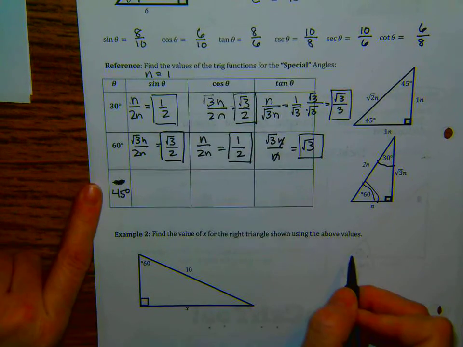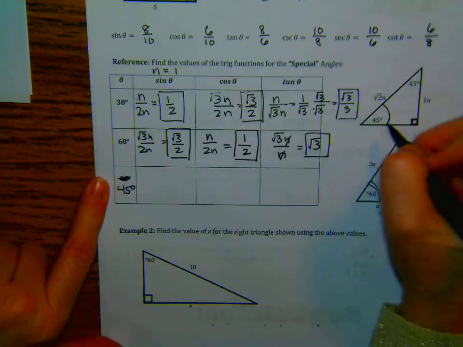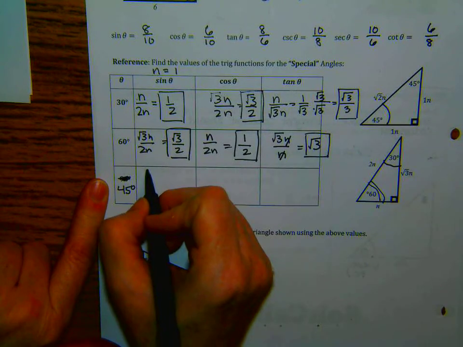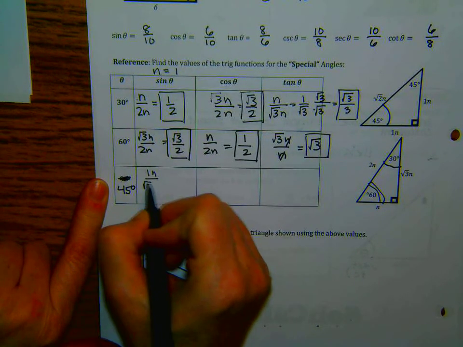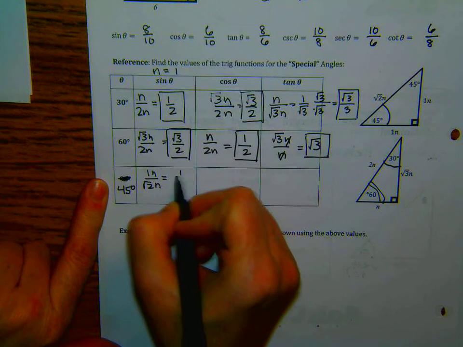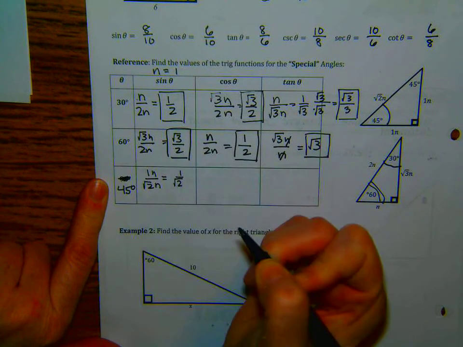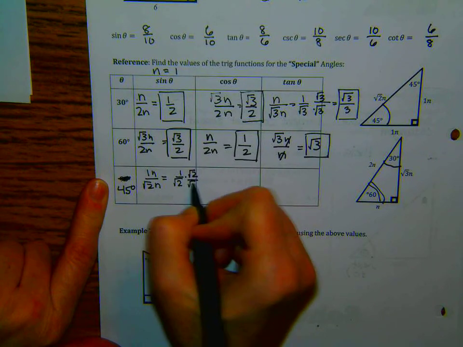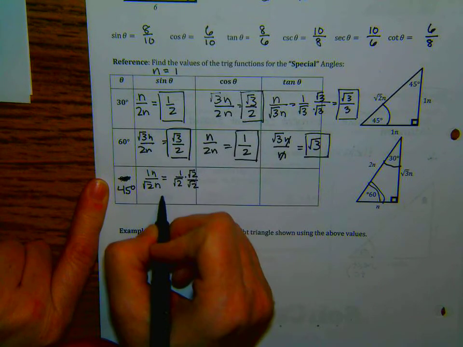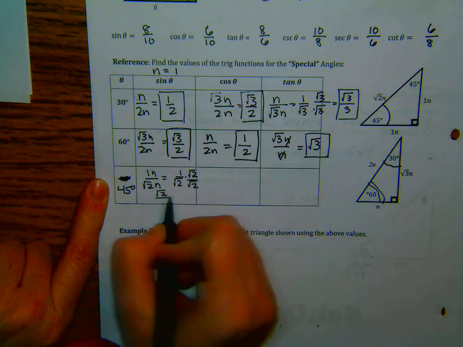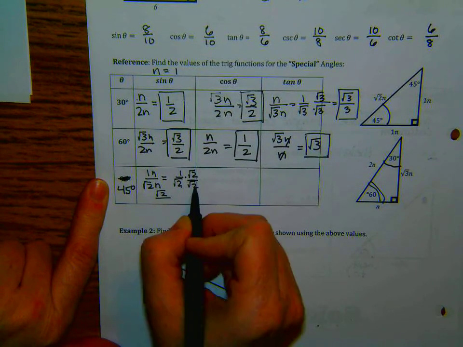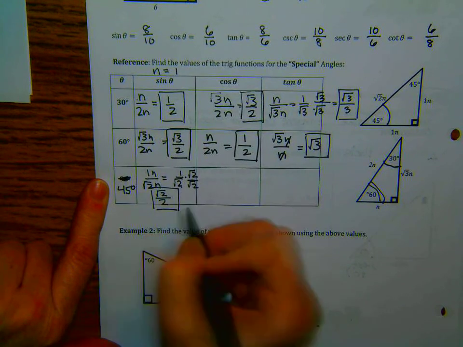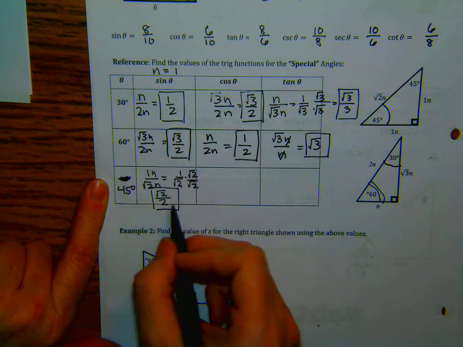Okay, let's look at 45-degree angles. So we have opposite over adjacent, 1n over radical 2n, which equals 1 over radical 2. Now I can't have that radical on the bottom, so I rationalize it. We know how to do that. 1 times radical 2 is radical 2. Radical 2 times radical 2 is the square root of 4. The square root of 4 is 2. So the sine of 45 is radical 2 over 2.